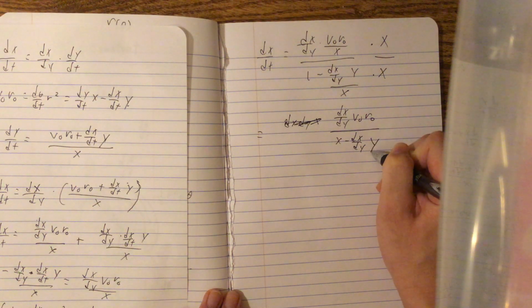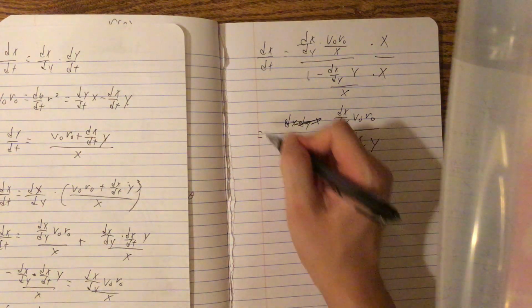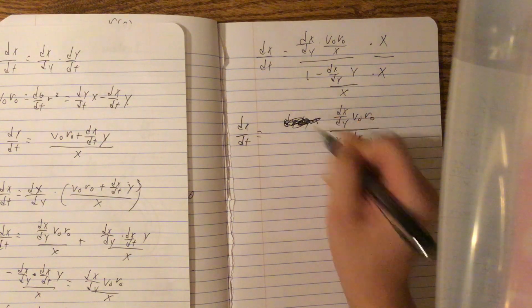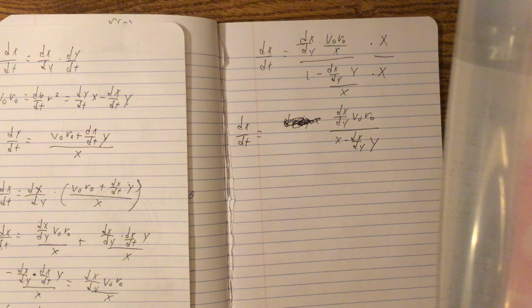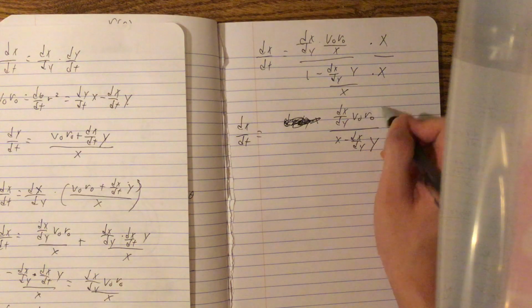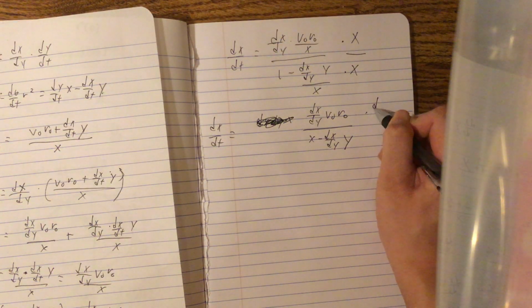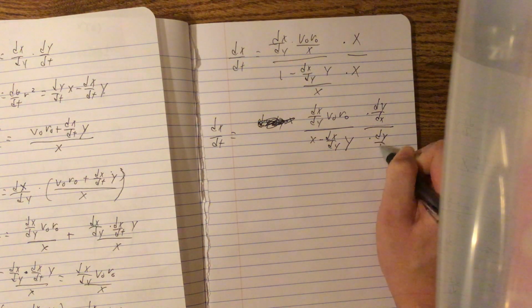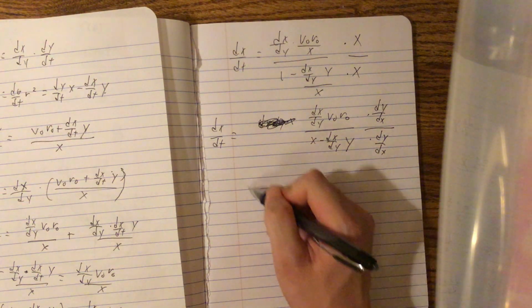Over y. Alright, and this equals dx over dt. Now, we're almost there. Now I need to remember what I need to do. Alright, let's multiply both sides by dy over dx now. And hence this is what we get.